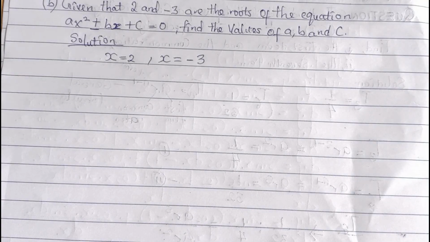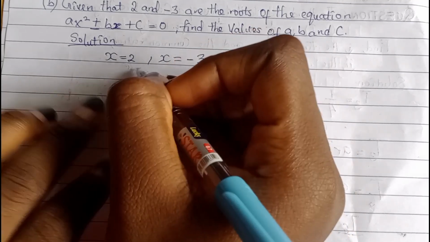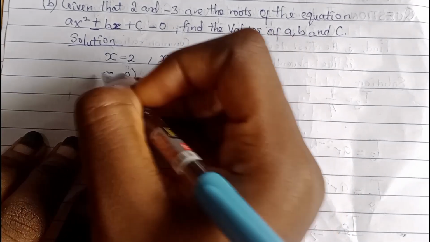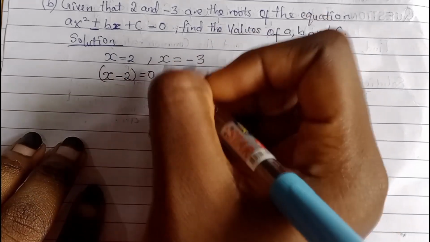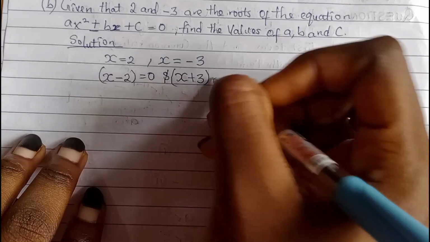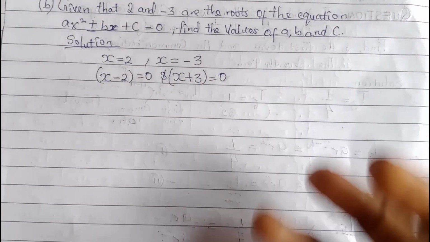So what we are going to do now is make this an equation. So it will be x minus 2 equals 0, and x plus 3 equals 0.